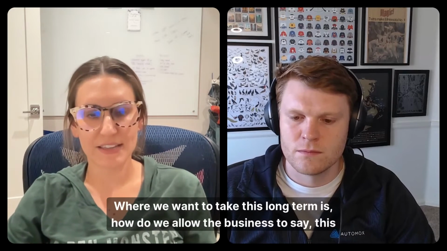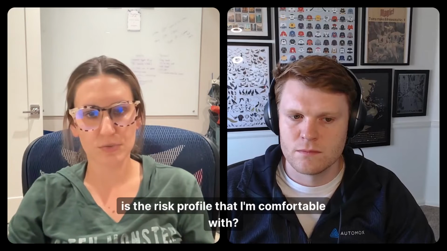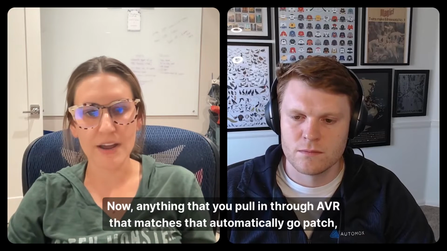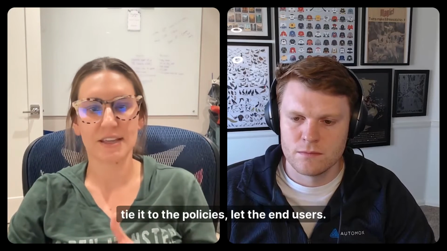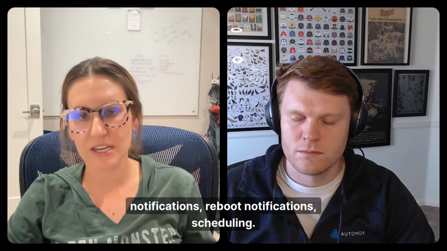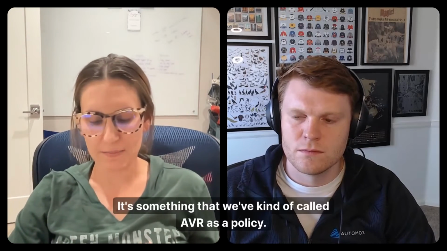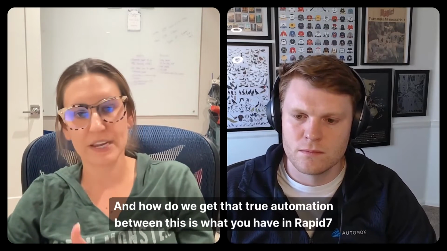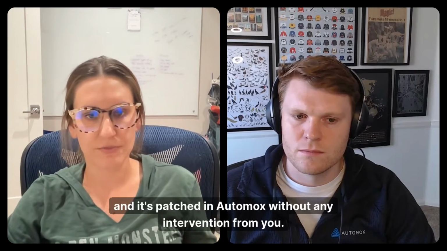Where we want to take this long term is how do we allow the business to say, this is the risk profile that I'm comfortable with. Now, anything that you pull in through AVR that matches that, automatically go patch, tie it to the policies, let some of those bells and whistles that we have in the policies, end user notifications, reboot notifications, scheduling, let all of that flow through. It's something that we've kind of called AVR as a policy. And how do we get that true automation between this is what you have in Rapid7 and it's patched in AUTOMOX without any intervention from you?